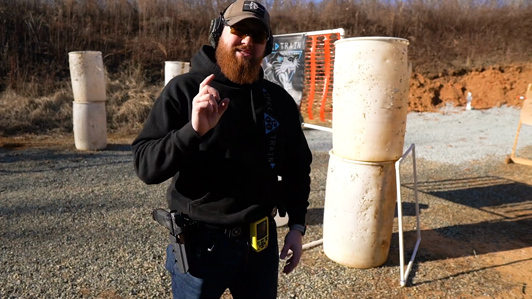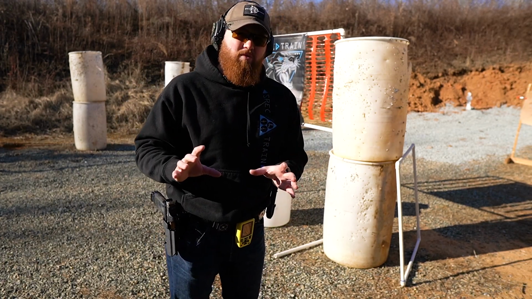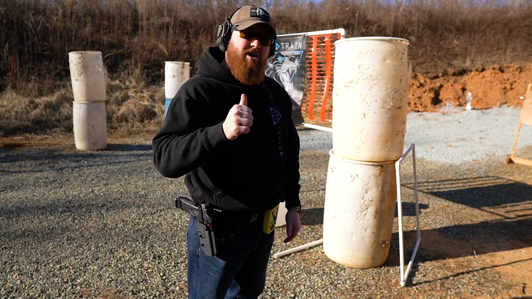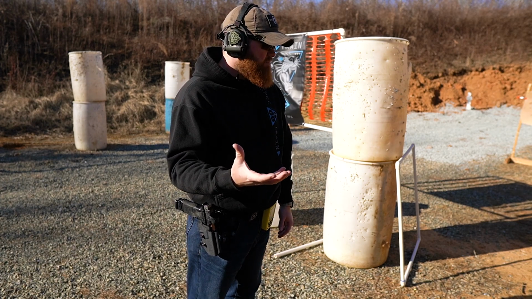So I would rather intentionally see my sights a little bit early, not only so that I can be ready to shoot as soon as possible, but also so that I can actually be doing a little bit of that aiming before I'm even required to be shooting.